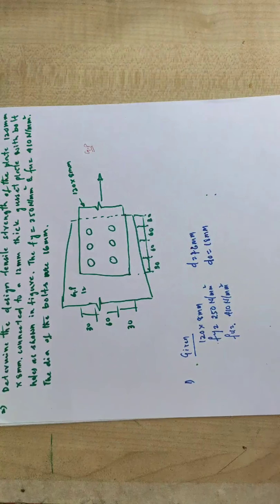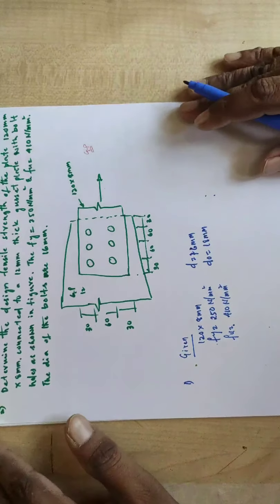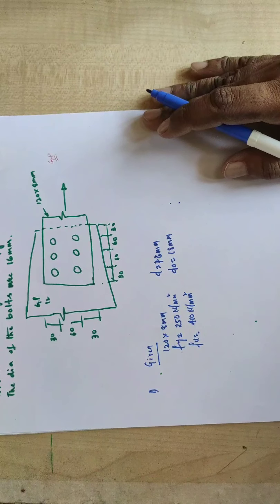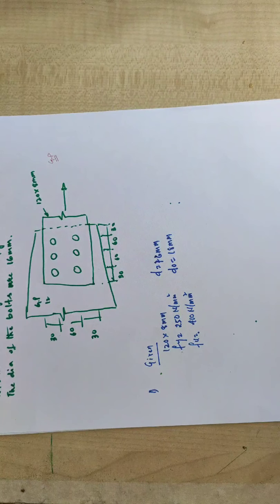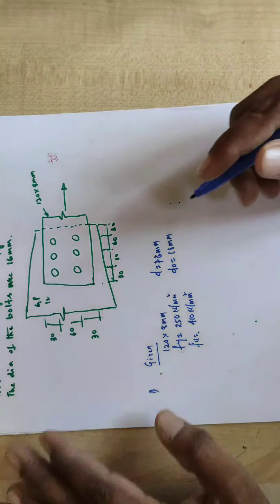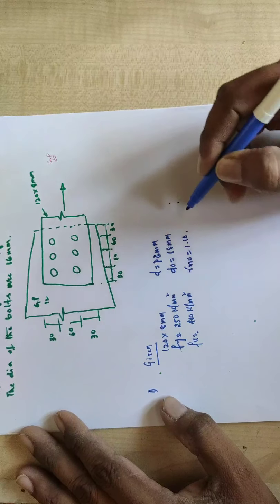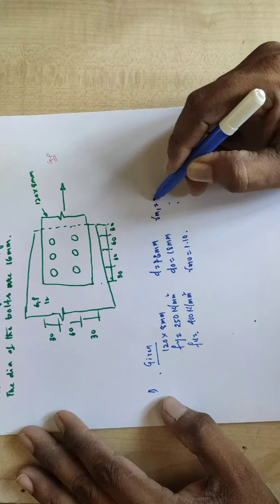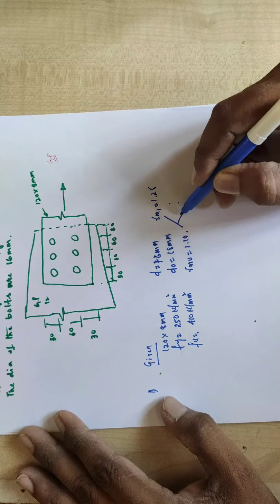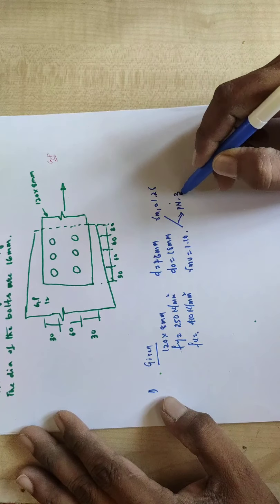Now we require gamma m0 and gamma m1, which we already discussed how to calculate. Gamma m0 is 1.10 and gamma m1 is 1.25. We get these values from page number 30.